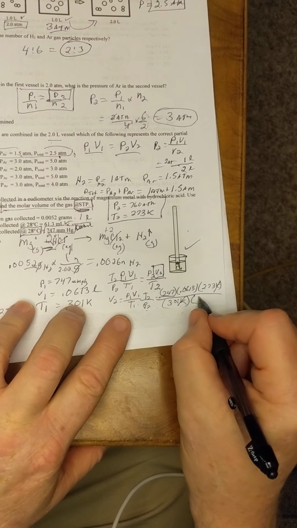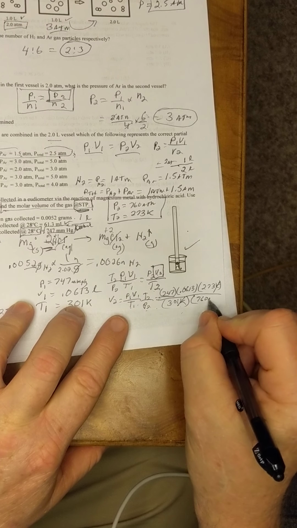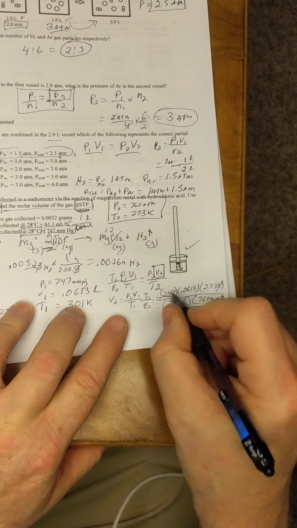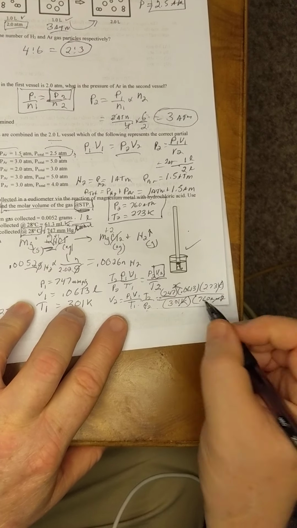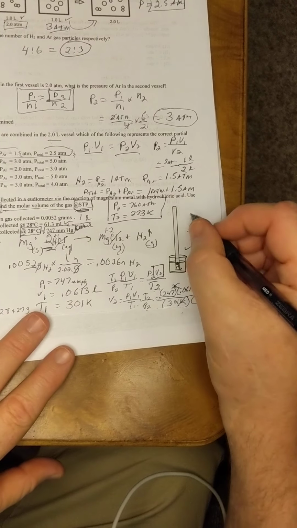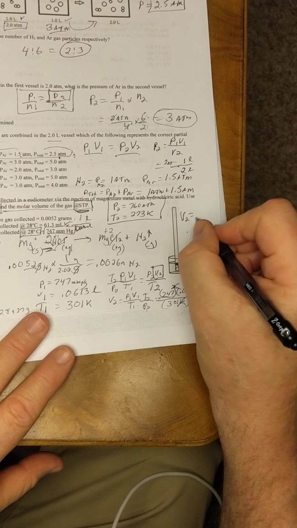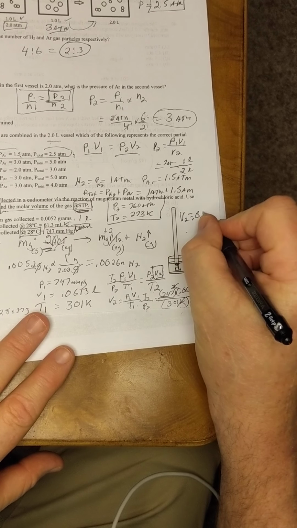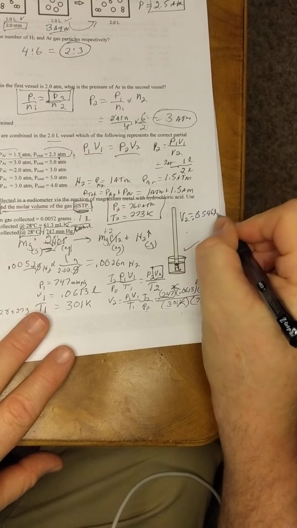And pressure 2 would be 760. And millimeters Hg would end up canceling out, which I kind of ignored up there. I'm left with liters, running out of space. The volume 2 corrected would equal 0.0546 liters.